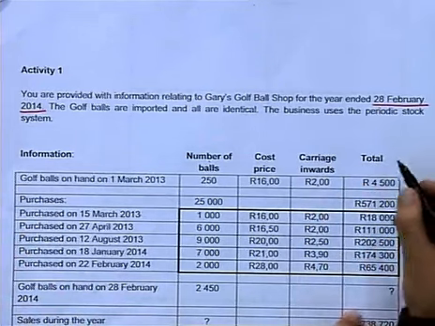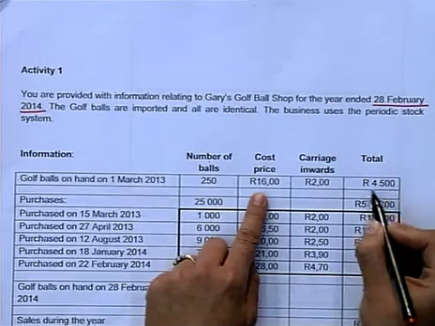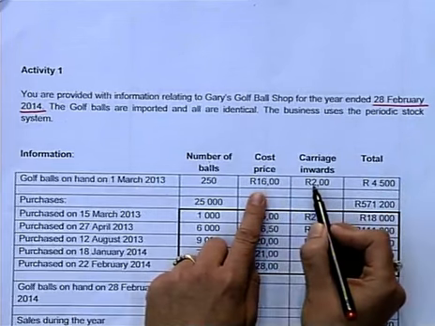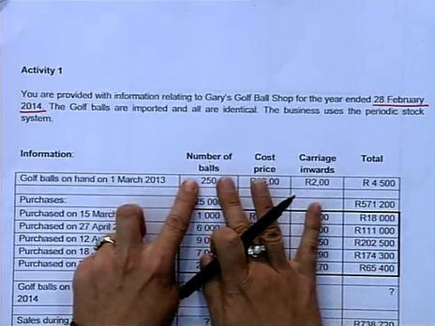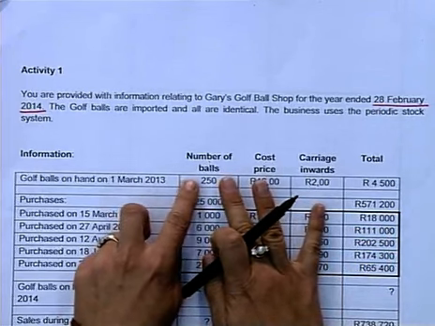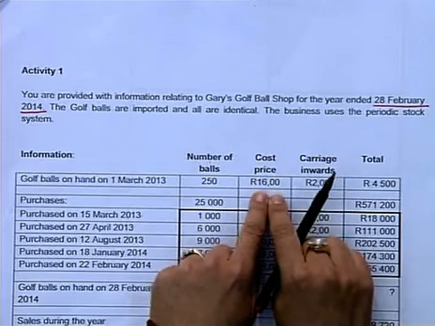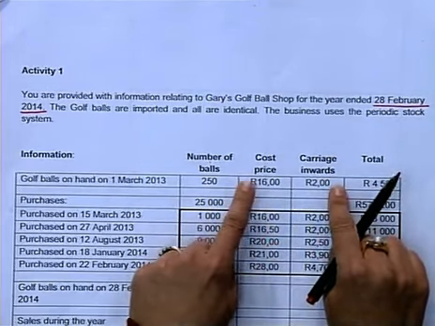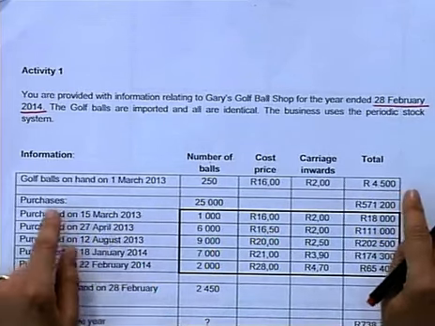And it's important to remember that when I talk about the 4,500 Rand total, I know that it's the 16 plus the 2 Rand, which is 18 Rand, times 250. So they had 250 golf balls, which they paid for 16 Rand, plus 2 Rand carriage, that's 18 Rand, giving them a total cost of 4,500 Rand. Do you see how carefully I'm reading through my information?